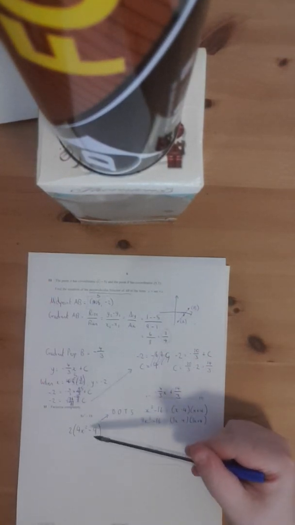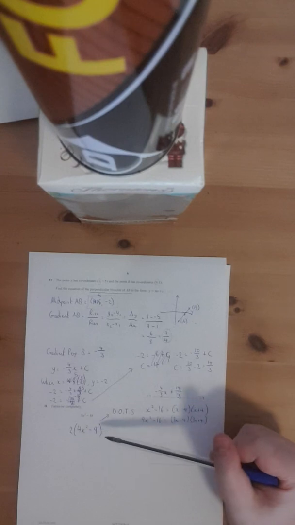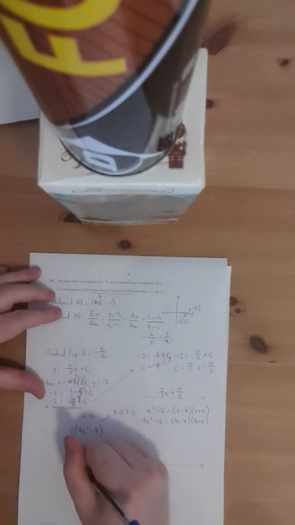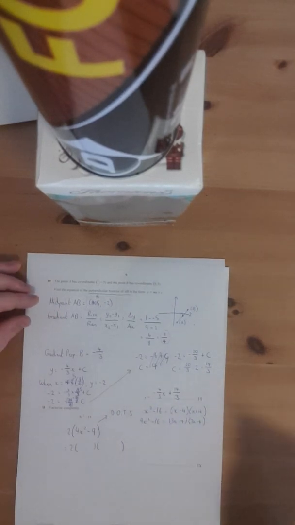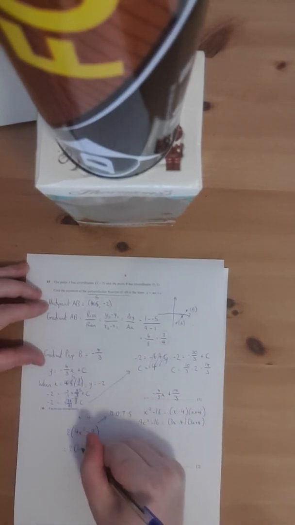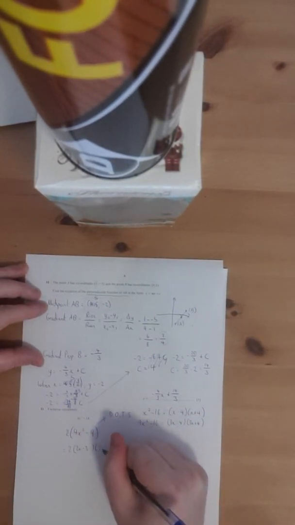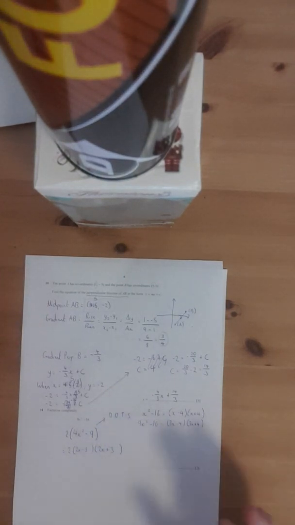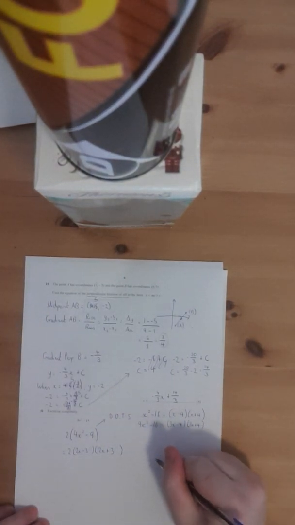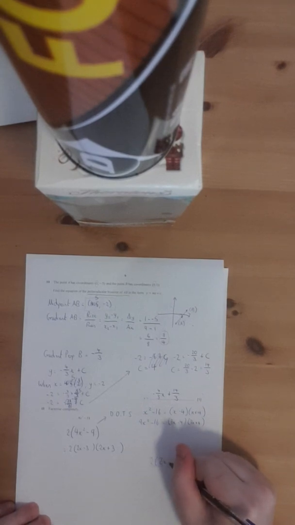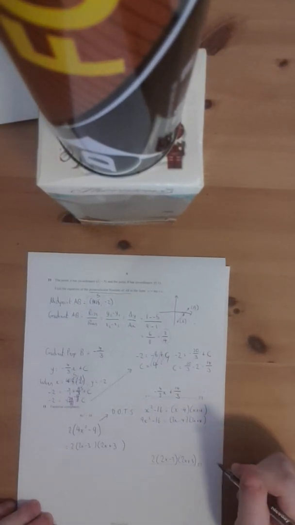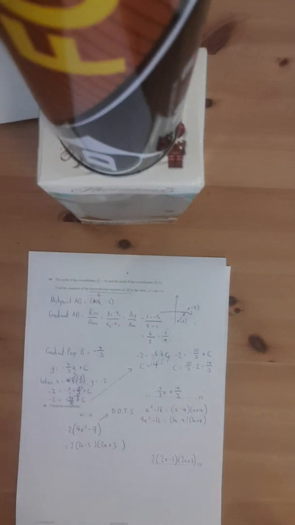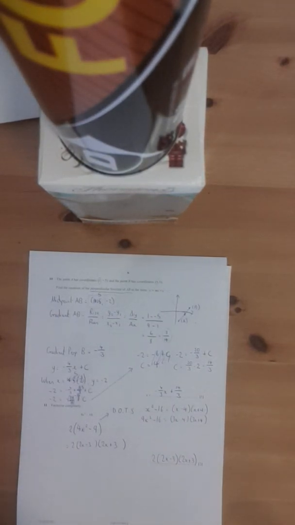So the reason we took a factor of 2 out is so we get every number a square number, and now we can write this into 2 brackets using a difference of 2 squares. So we get 2x minus 3 and 2x plus 3, or the other way around. So that's simply our answer for 2 marks. It's one of those topics where you simply need to spot the opportunity to use the difference of 2 squares.